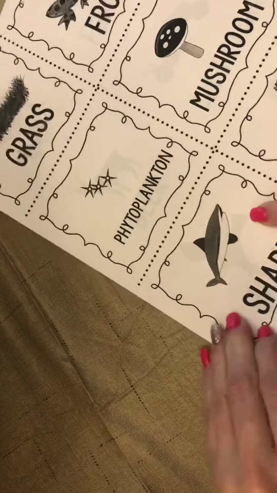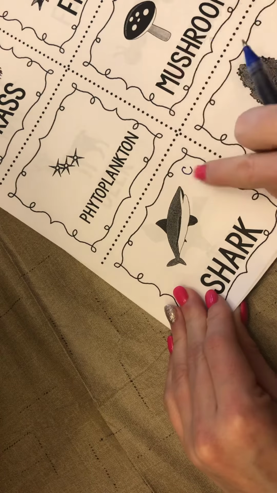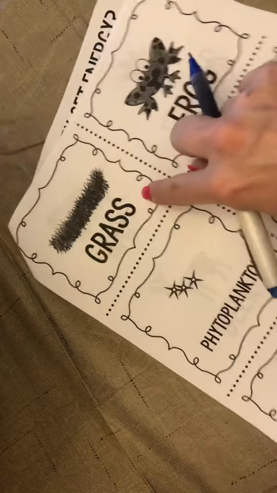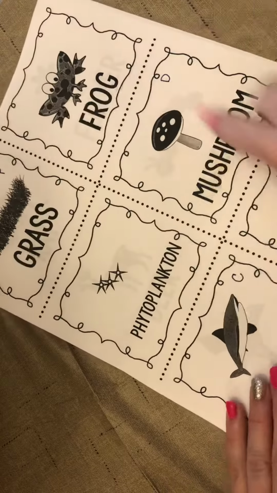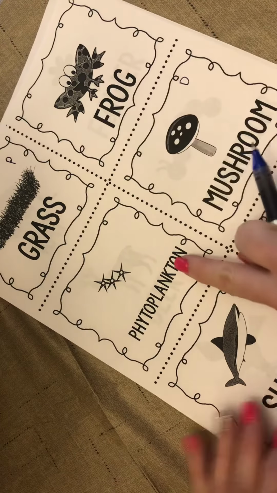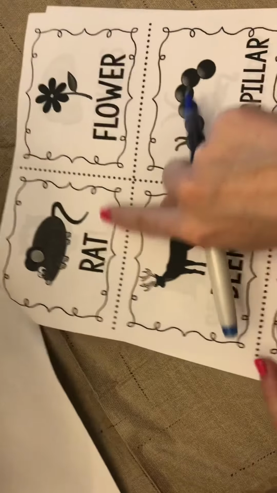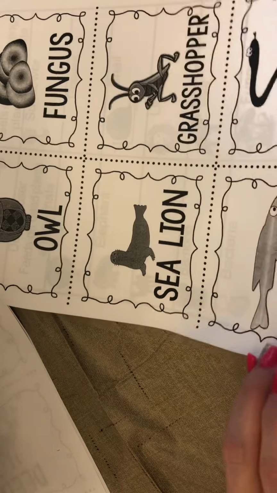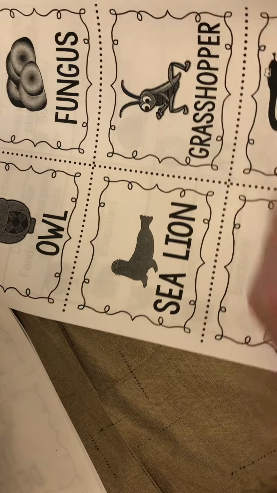Let's see down here, a shark. A shark is going to be a consumer. He doesn't produce anything, he doesn't give us anything back, but he does eat other fish. Okay, so he would be a consumer. Grass up here, it's a producer because that's what other things eat. So you're going to go through and look at each card. You have grass, frog, phytoplankton, mushroom, shark, tree. On the next page you have a rat, a flower, a deer, a caterpillar, a hawk, bacteria, an owl, fungus, sea lion, grasshopper, fish, snake. And remember, on each card you just need to differentiate if it's a decomposer, a producer, or a consumer, okay?